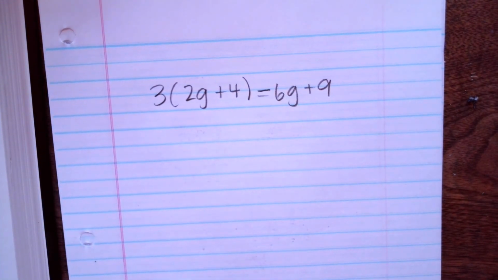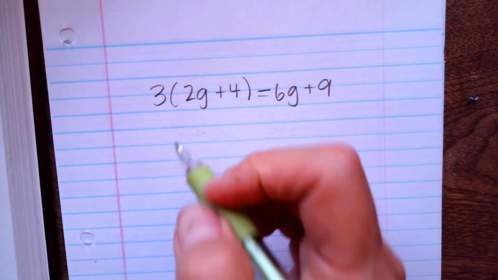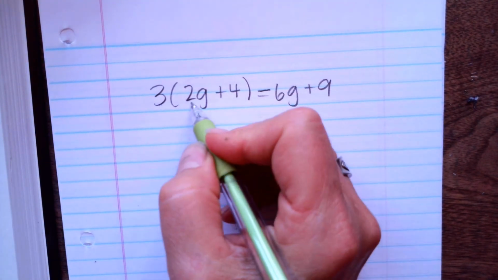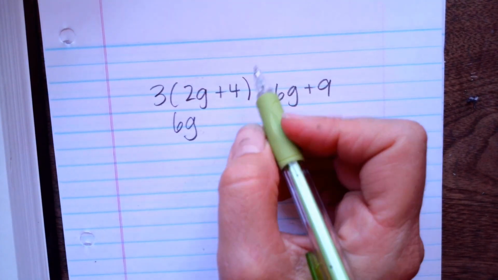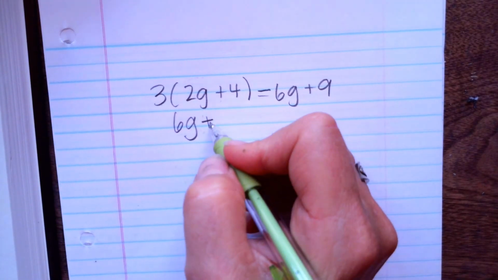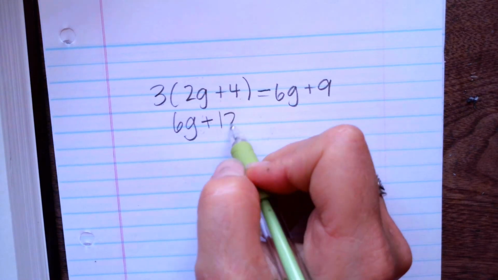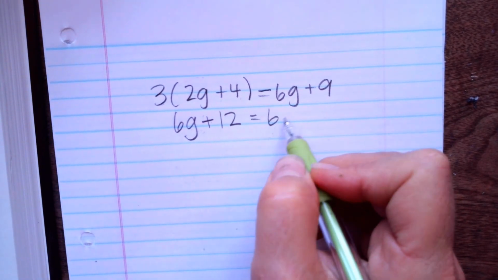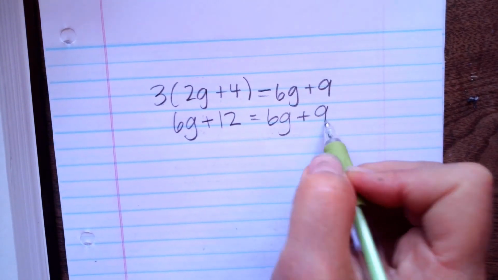Yeah. So wouldn't you have to do 3 times 2 and then 3 times 4? Yep. So 3 times 2 is 6G. We can't get rid of the G. And then we put our plus sign and then 3 times 4 is 12 equals 6G plus 9.